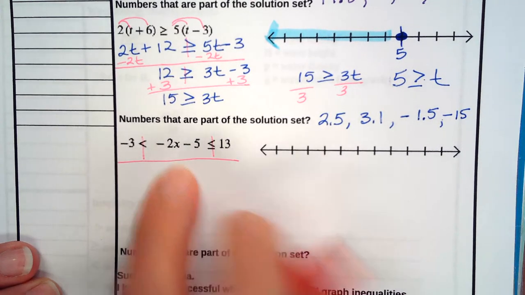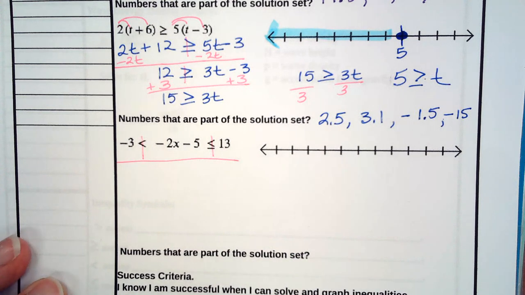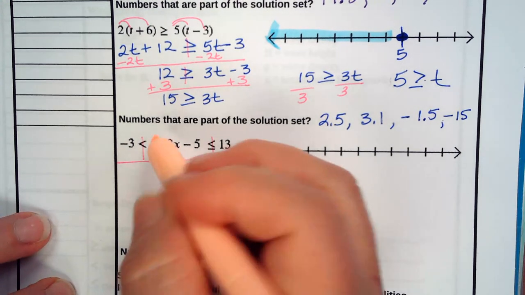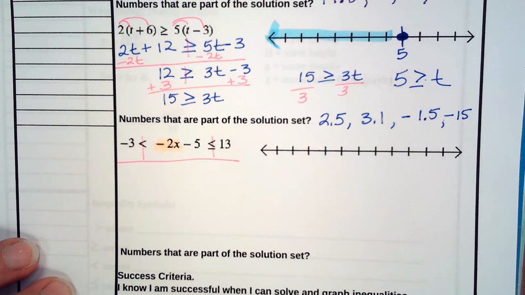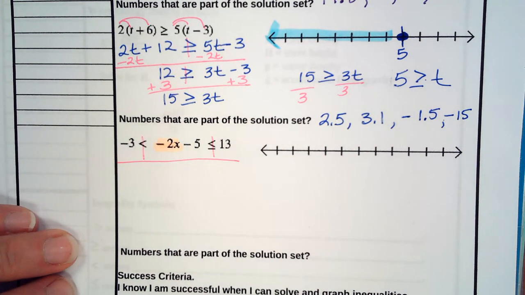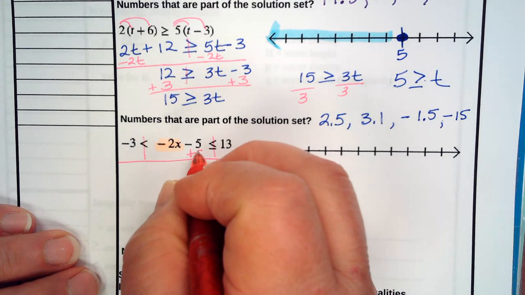I need to isolate the negative 2x. That's what I need to get by itself first. So I've got minus 5. The opposite is to add 5.